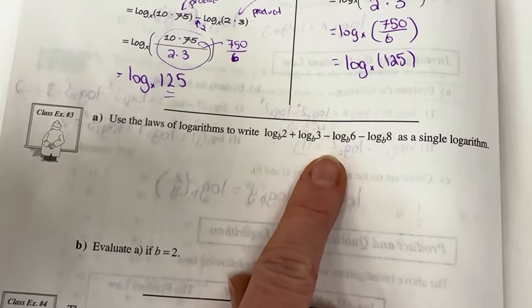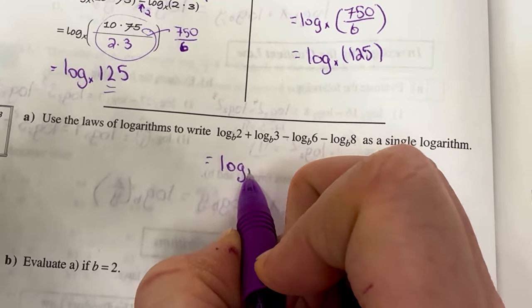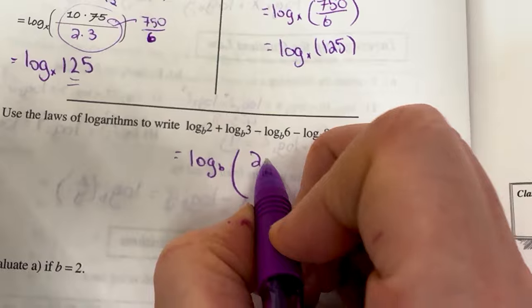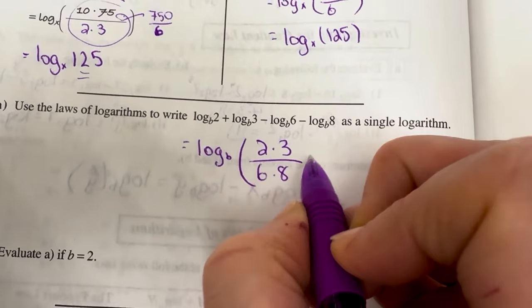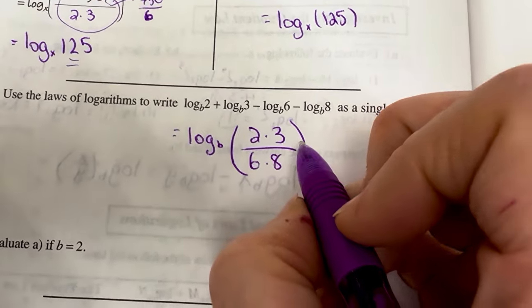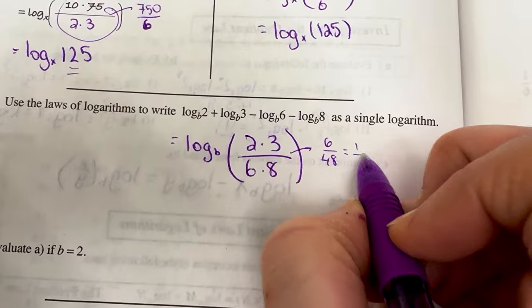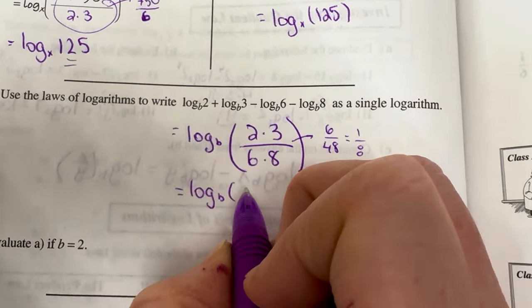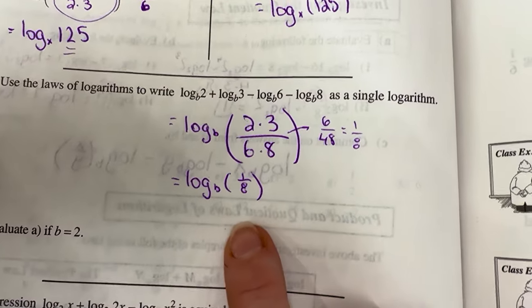Okay, so then let's do this. So from here, we're going to have log base b. These 2 are getting multiplied, so 2 times 3. Then I have a -6 and a -8. Okay, and then I'm going to simplify. This is going to be 6 over 48, which is the same as 1 over 8. Okay, so log base b of 1 over 8 is our single log.